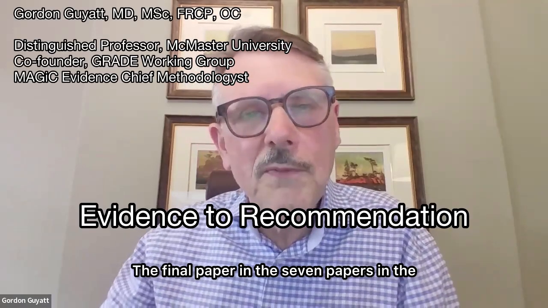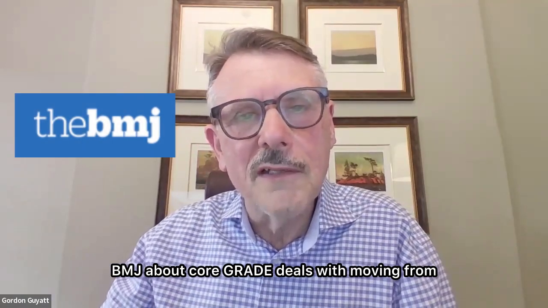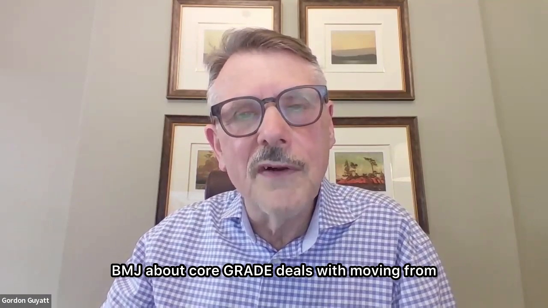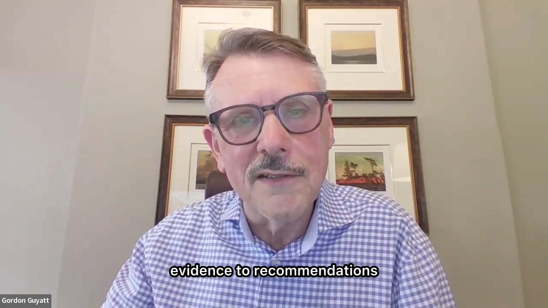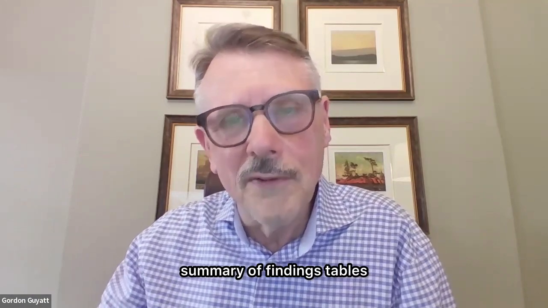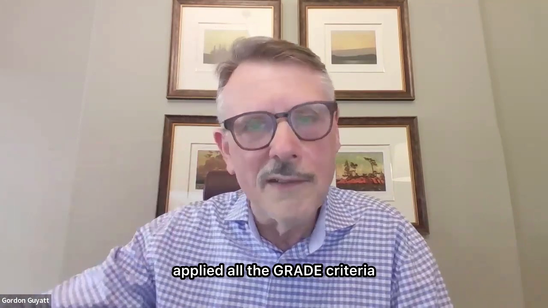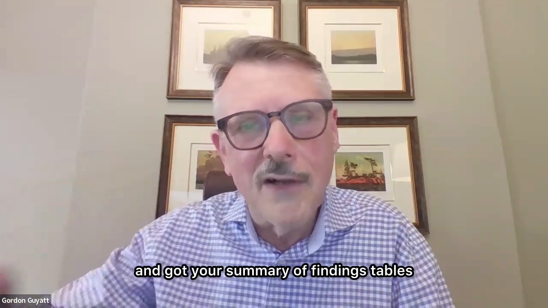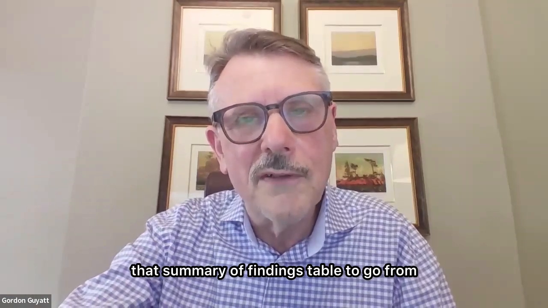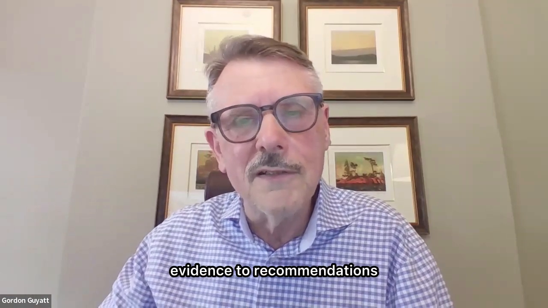The final paper in the 7 papers in the BMJ about core GRADE deals with moving from evidence to recommendations. You have now summarized your evidence in summary of findings tables. You've done your optimal systematic review, applied all the GRADE criteria, and got your summary of findings tables. And you are going to use that summary of findings table to go from evidence to recommendations.